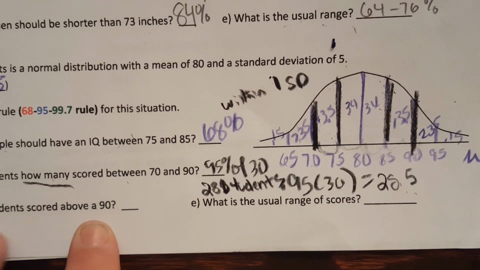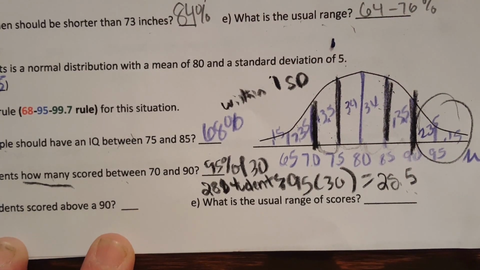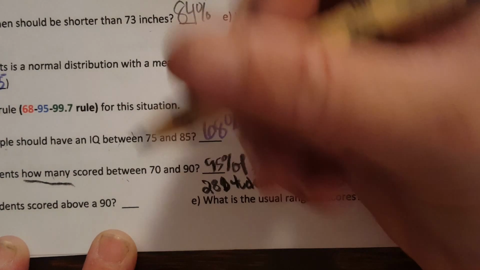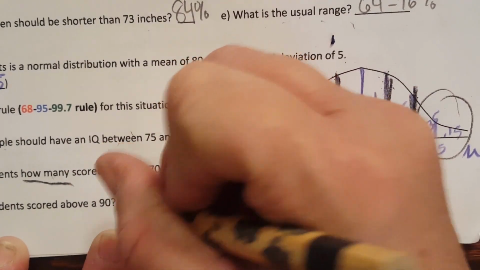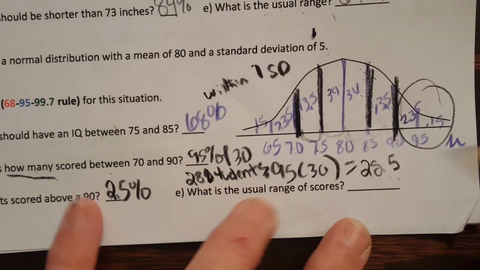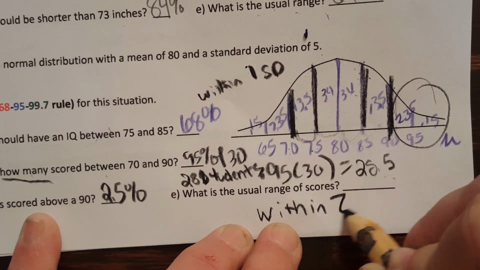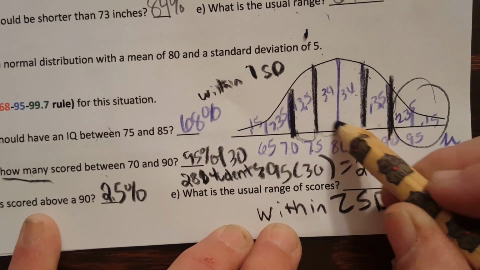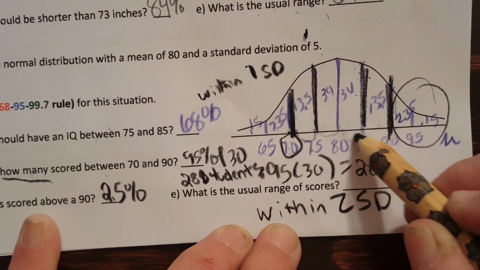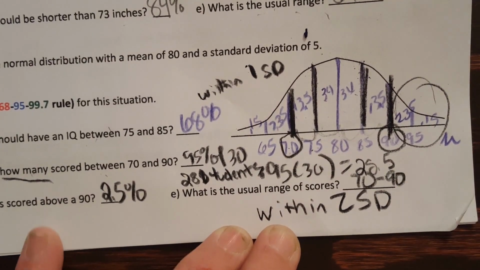What percent of students scored above 90? So that's these two, which is 2.35 and 0.15. So that's 2.5%. What is the usual range of scores? That's within 2 standard deviations. And so 70 to 90 was the scores.